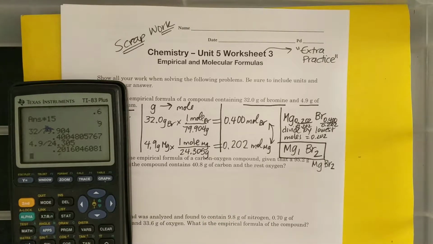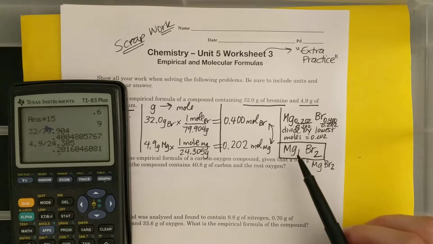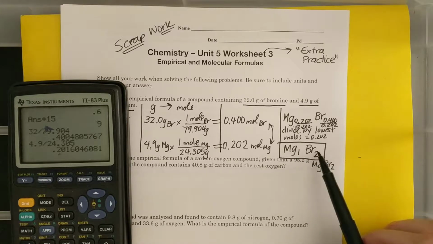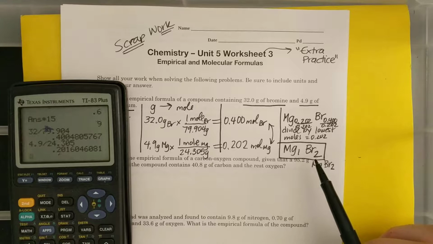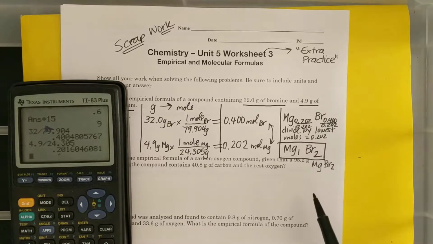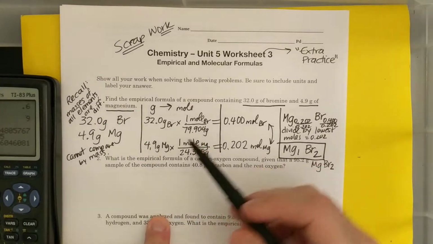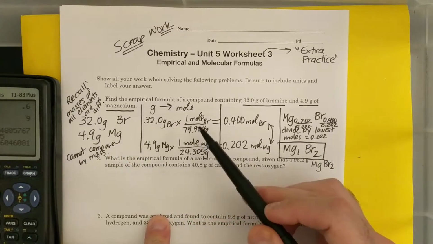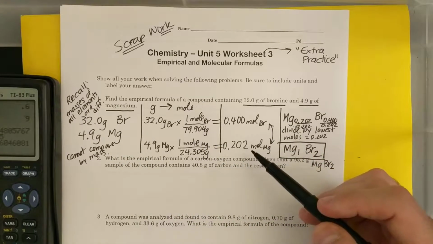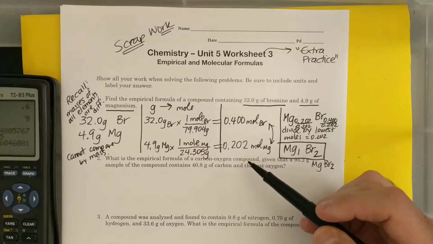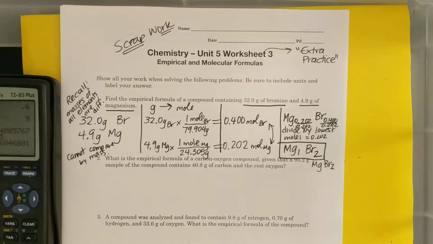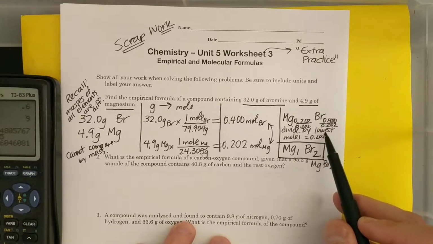And this would match our prediction of what the formula between magnesium and bromine would be, because we know from a past unit that the charge of magnesium is +2, and the charge of bromine is -1. That's what it forms. And so I would need 2 bromines for every 1 magnesium. So that's how we do empirical formulas. So a quick recap, and I'm going to do another one. You convert the grams that you're given to moles, and then you compare the mole ratio of one element to the other. And if you have more than one element in the compound, you're still going to divide by the smallest moles.